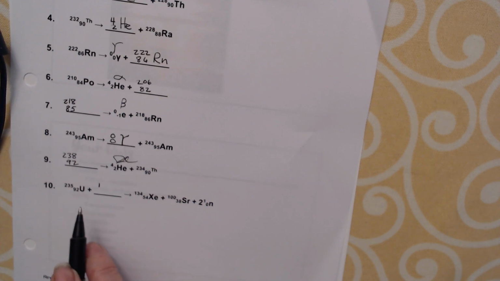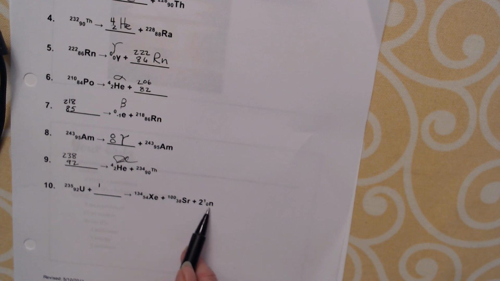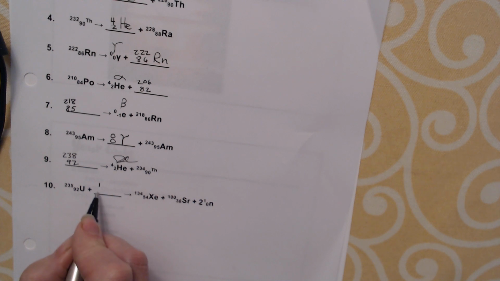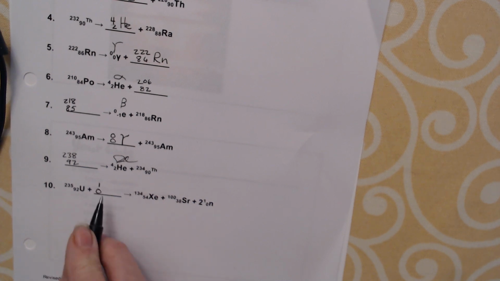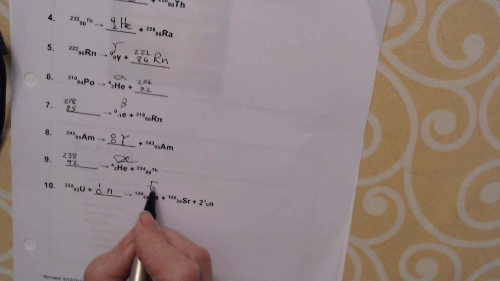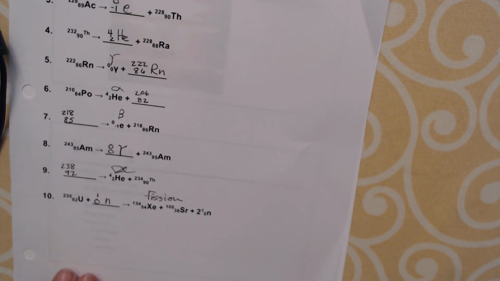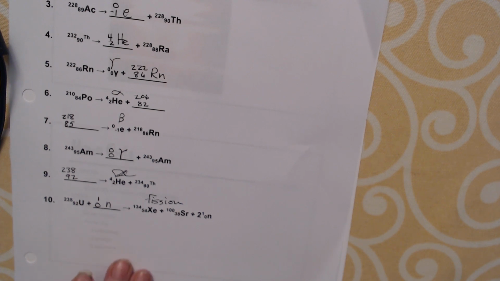All right, let's look here. 92 equals 54 plus 38 equals 92. So it's 92 here. So this particle has a 0 here. And therefore, this mass of 1, charge of 0, this is a neutron. So this is actually a fission reaction here. All right, fission reaction.